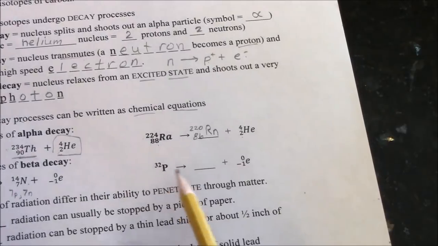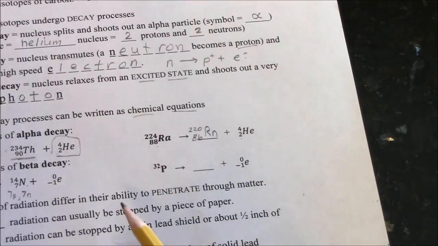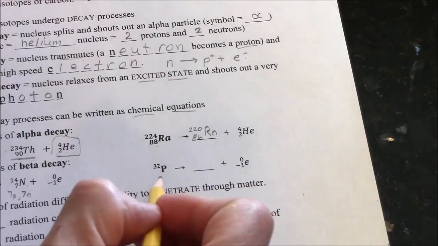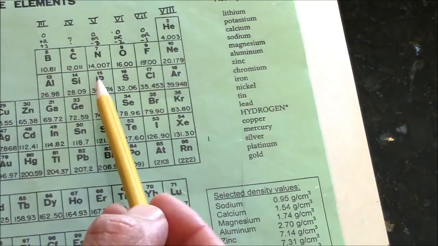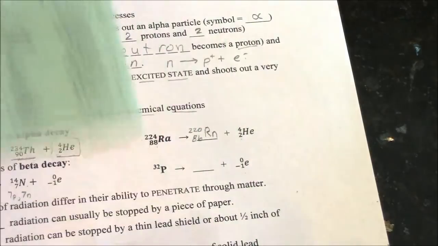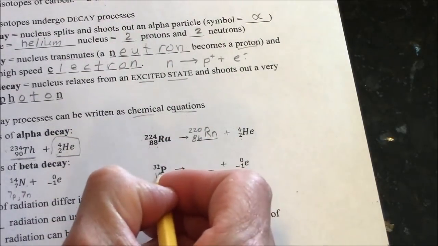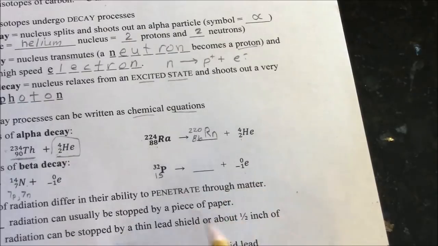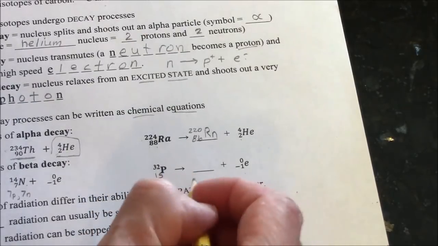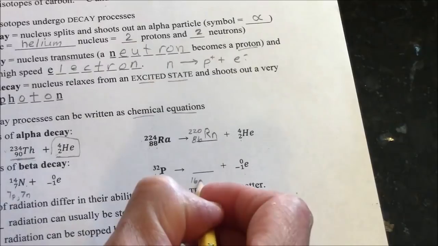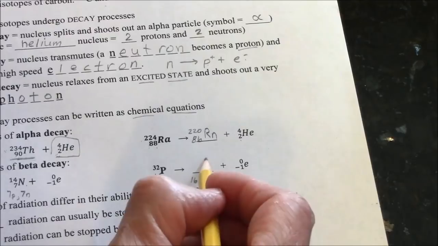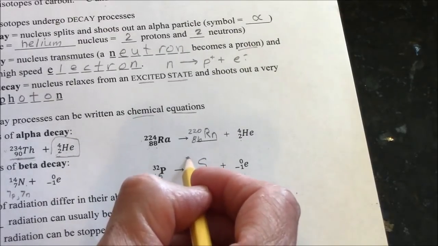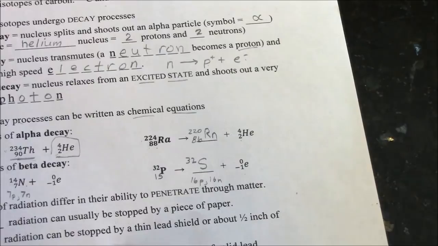All right, try your skills on this one. If you want to pause the tape, you're welcome to do so. Beta decay. Phosphorus. How many protons? 15. In the beta decay, a neutron becomes a proton, so we'll end with 16 protons. 16 neutrons. That's sulfur with a mass of 32.